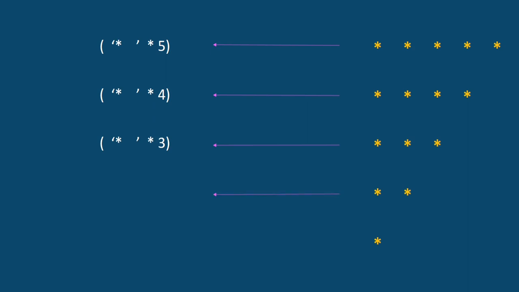In this video tutorial, we will see how to print right angle triangle pattern. We can see here in the first line there are 5 star space character. In the second line there are 4 star space character. In the third line 3 star space character. In the fourth line 2 star space character, and in the fifth line single star space character. We can see here the number of star space characters are decreasing from 5 to 1 line by line.